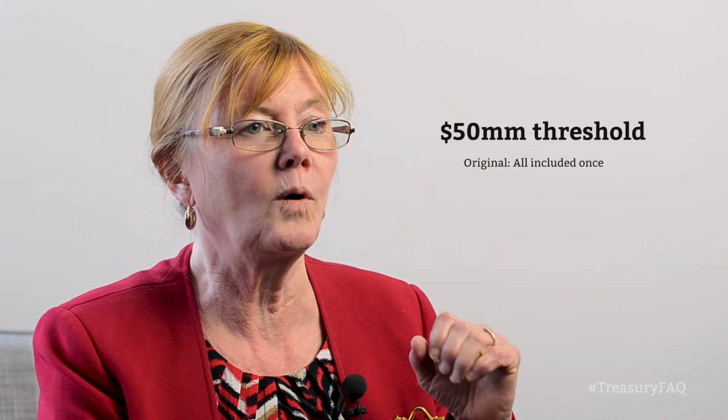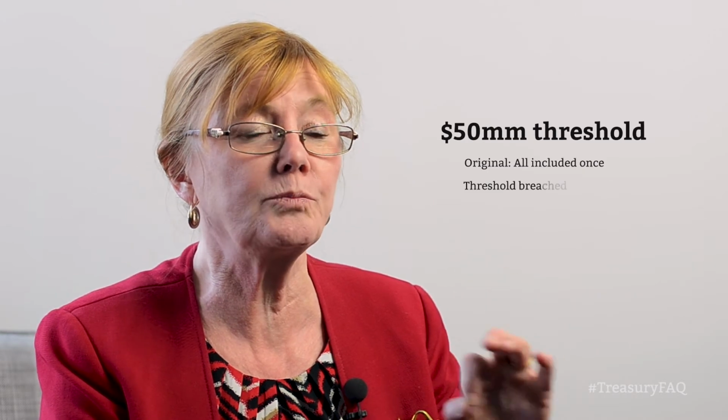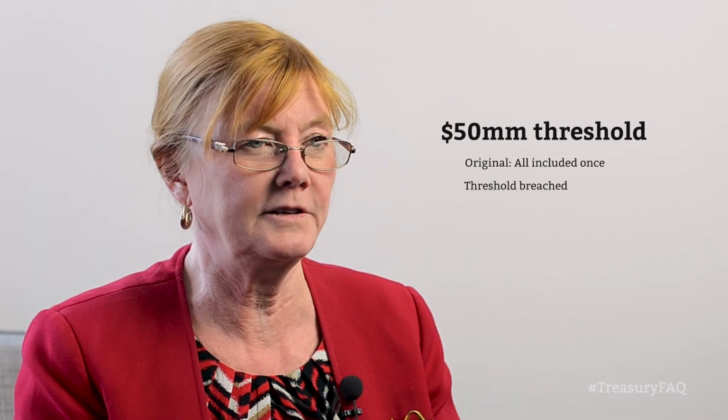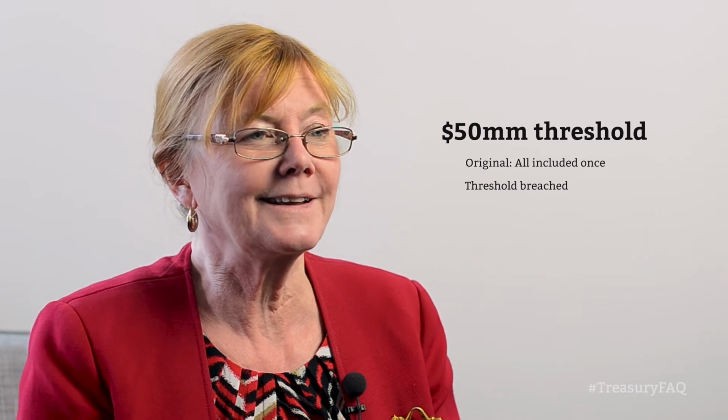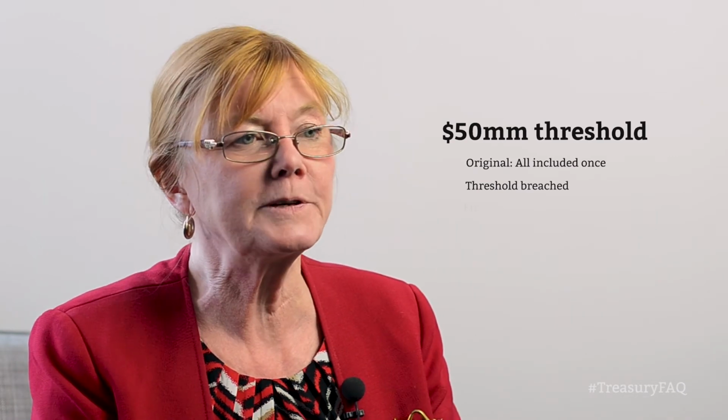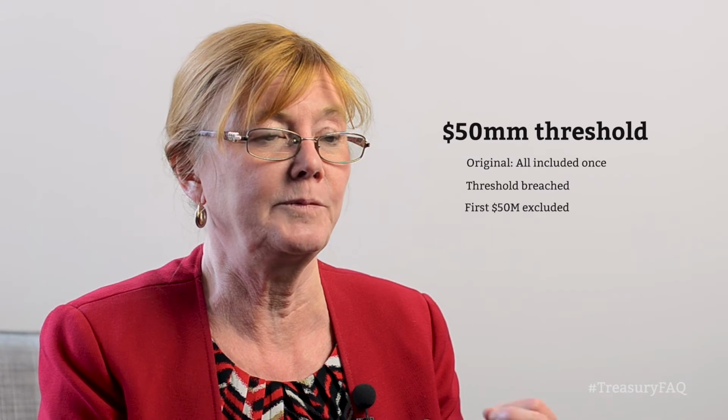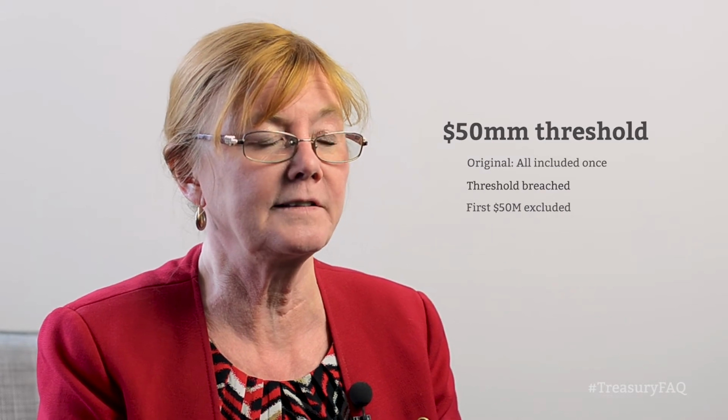They also adopted a $50 million threshold. Previously, the first $50 million was excluded, but once you breached $50 million, all intercompany debt would be included. Kind of like an on-off switch. This has been changed so that the first $50 million of recharacterized debt is excluded.